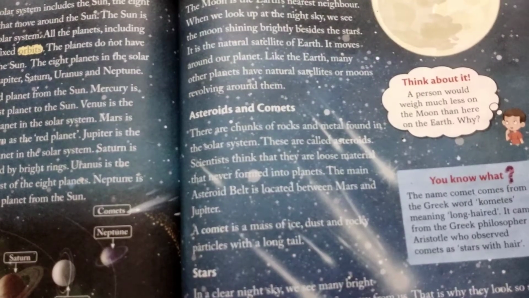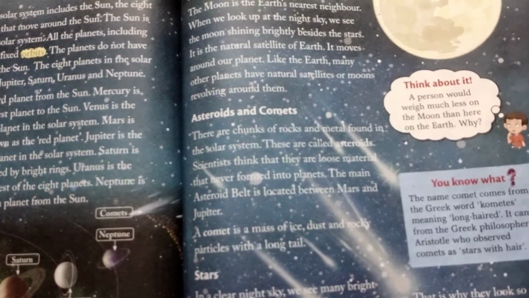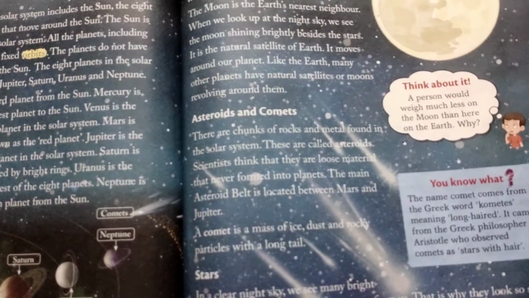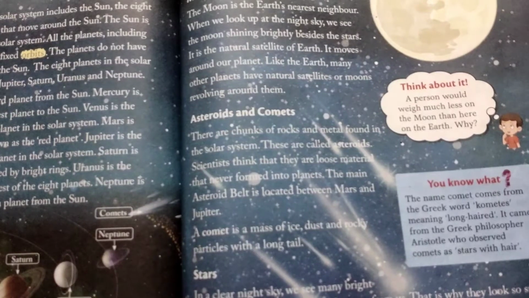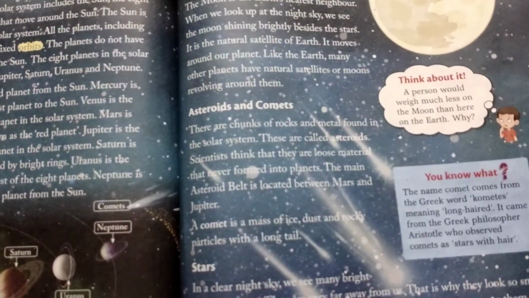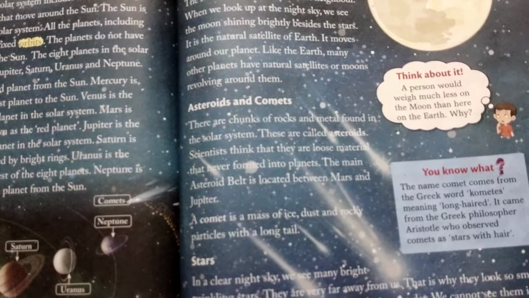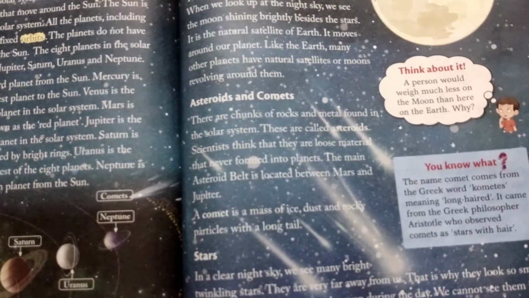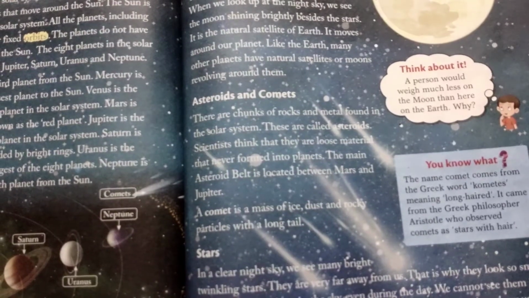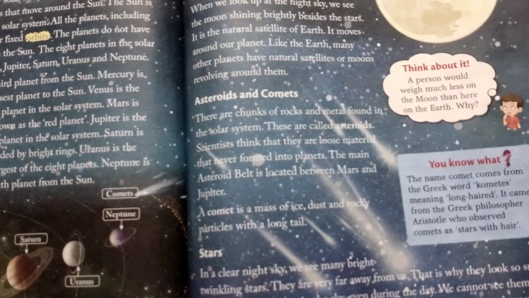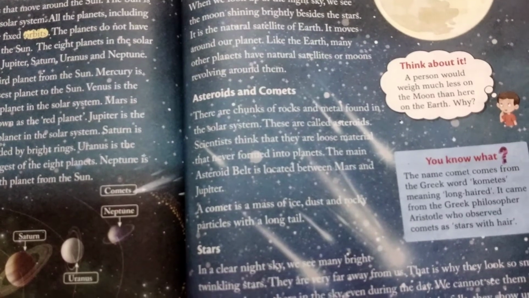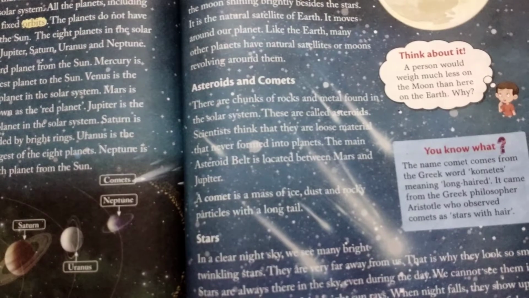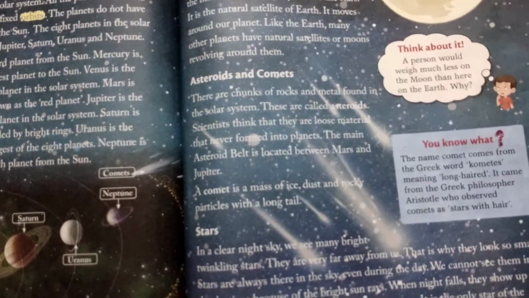When a planet broke into pieces, it made asteroids. Scientists think that they are loose material that never formed into a planet. These asteroids are very big rocks and metals. The asteroid belt is located between Mars and Jupiter.